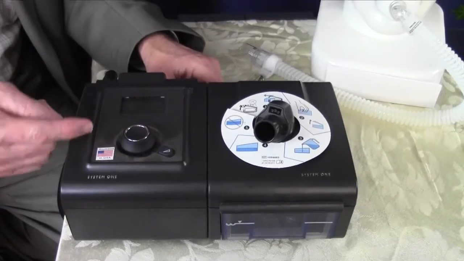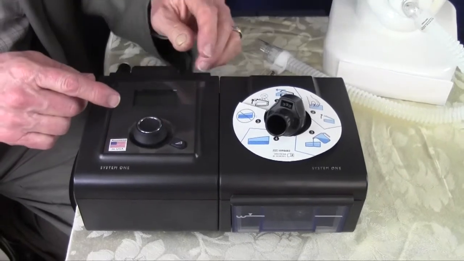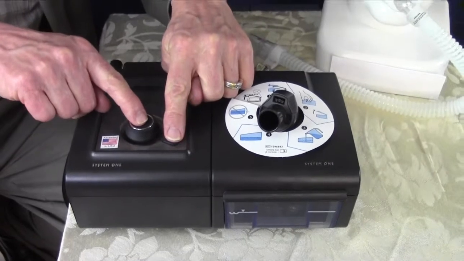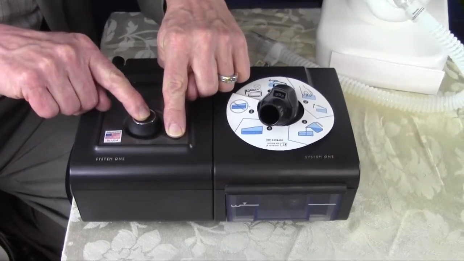But in order to get into that menu, this knob will be turned to where we light up the screen that says the setup, and then you hold down these two buttons, this small button here and the main button here, for 5 seconds. At which point in time you will hear a double beep, and that will put you into what's called the provider menu, which then allows you to make adjustments in what pressure you're going to be set at.